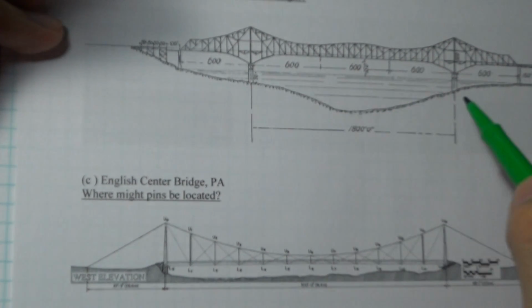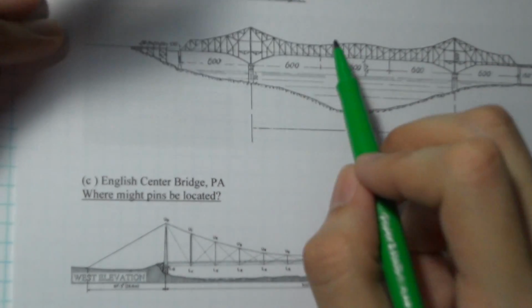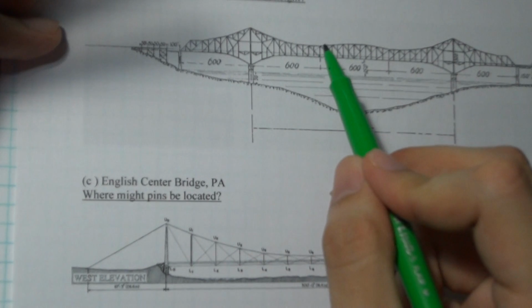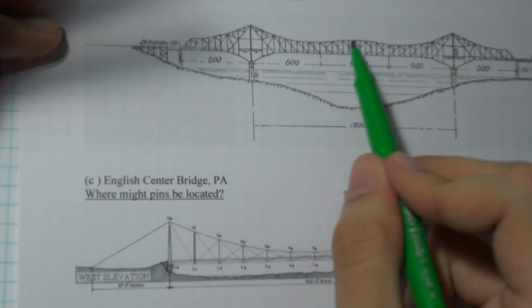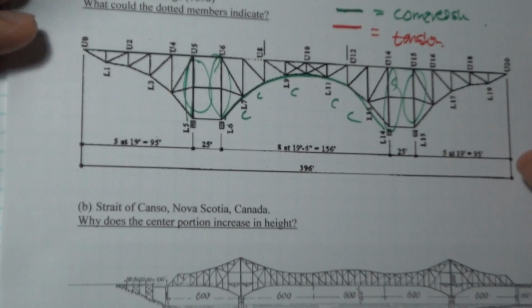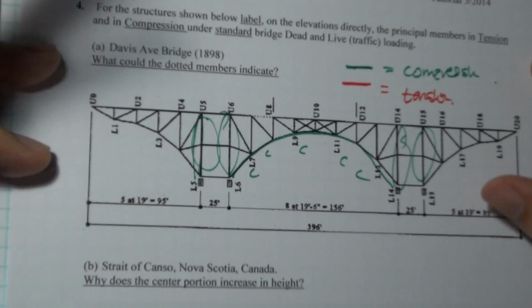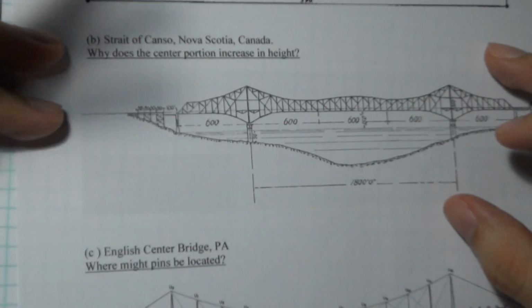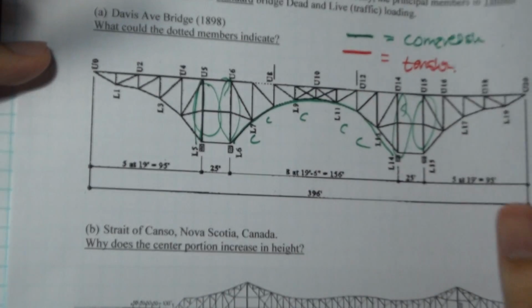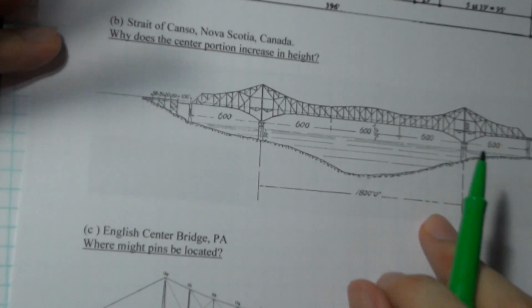Just label which ones are tension and compression. Note that you have opposite curvature here. This is concave up here, and then right here it switches to concave down, and then concave up again. So I'll just provide a little bit of background on this. The first one is an older bridge. Part A is like a prototype for part B. We learned a lot when we were designing bridges like this. We stopped designing bridges like this and we designed them more like this one for a while.